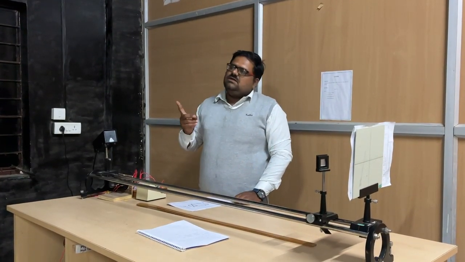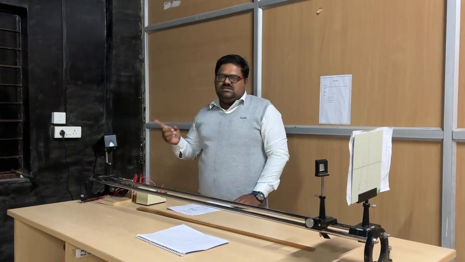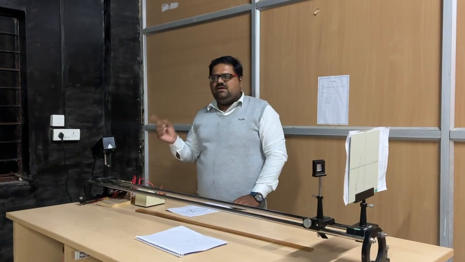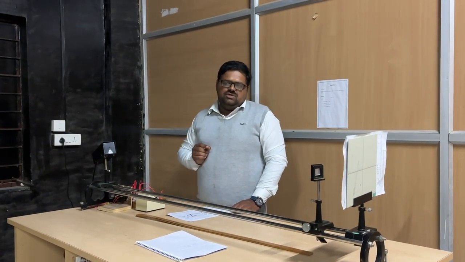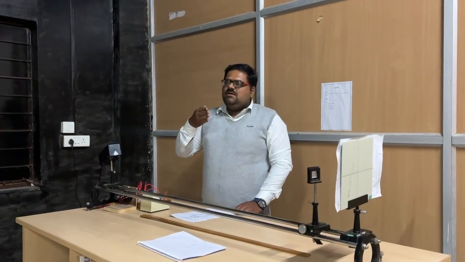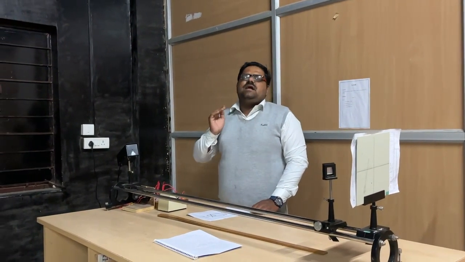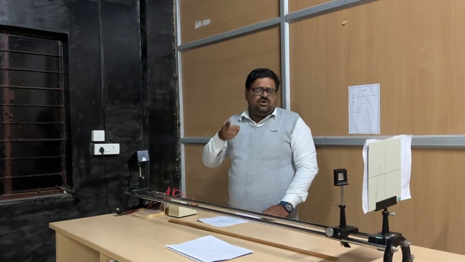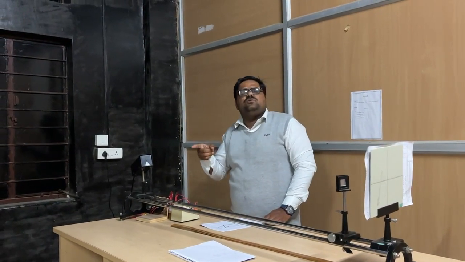Our next main concept in this experiment is the diffraction of light. So what is diffraction of light? Whenever light travels through any door-like area, or we can say any slit, the sharp edge of the slit causes the light to bend from its original path.